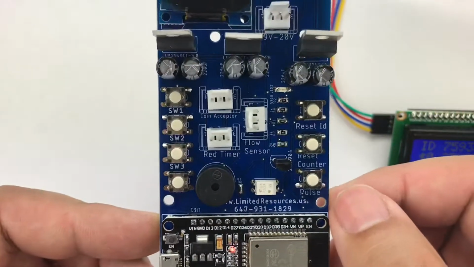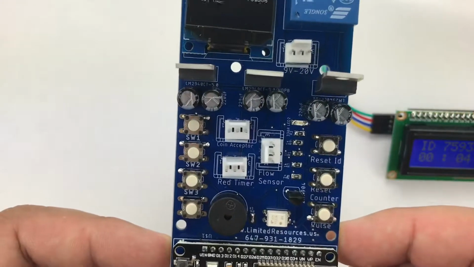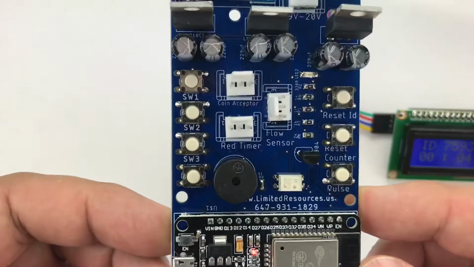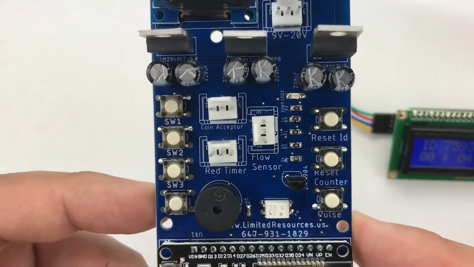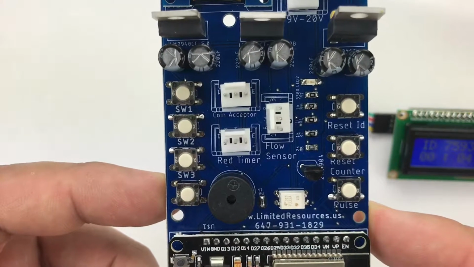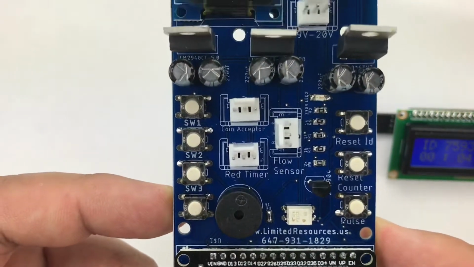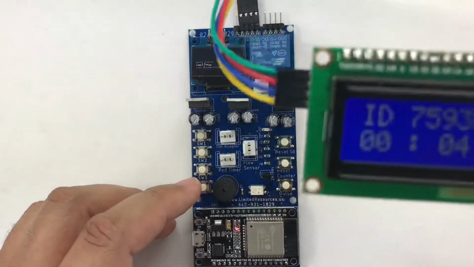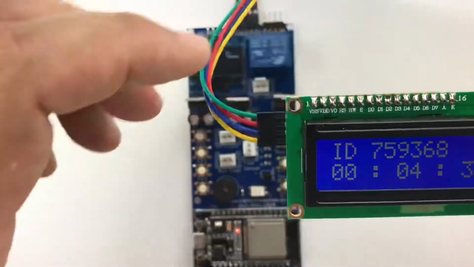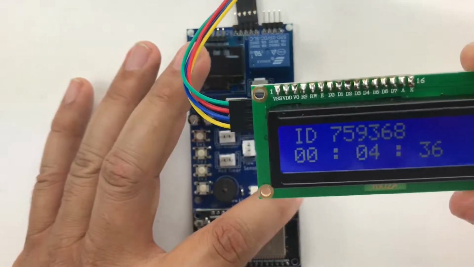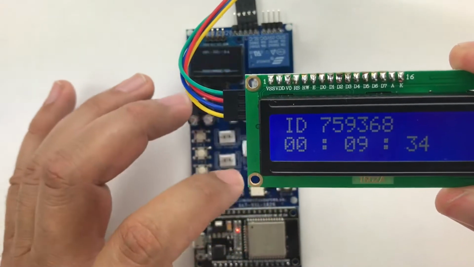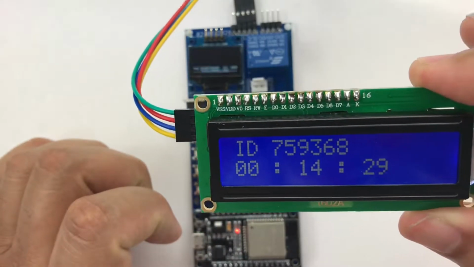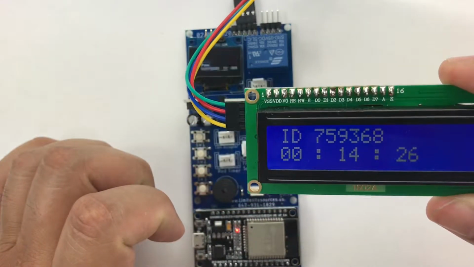So we can add money to the machine simply by pressing on the pulse counter. So you don't actually have to insert a coin or use the coin payment app to add time to the timer. So I'll do that again. I pressed it once. As you can see, we added 4 minutes. And I'll press it one more time. That's 9 minutes. And then again. It's 15 minutes of time.